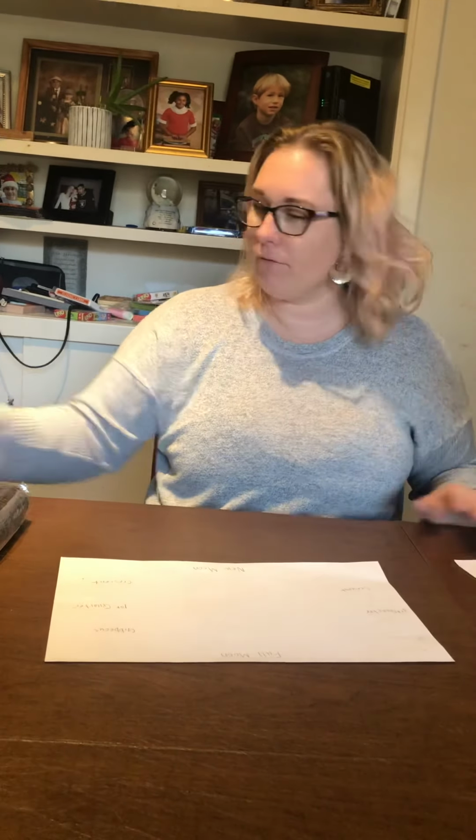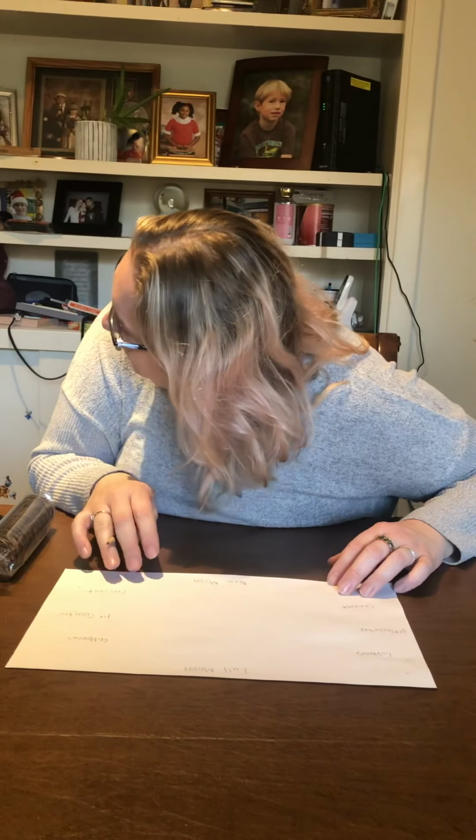G-I-B-B-E-O-U-S. I should have looked up how to spell that before, but I'm pretty sure that's right. G-I-B-B. Are we done yet? E-O-U-S. No. How many more? Rob, look up gibbous for me. Gibbous? Yeah, for the moon phase. I want to make sure I spelled it right.